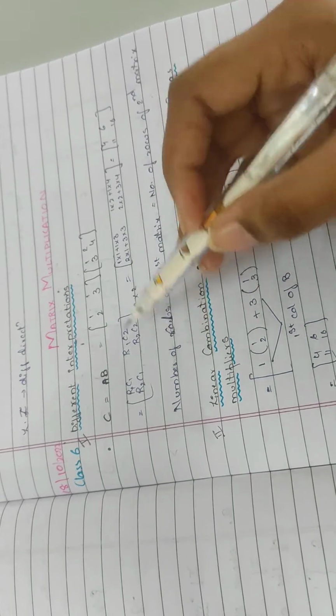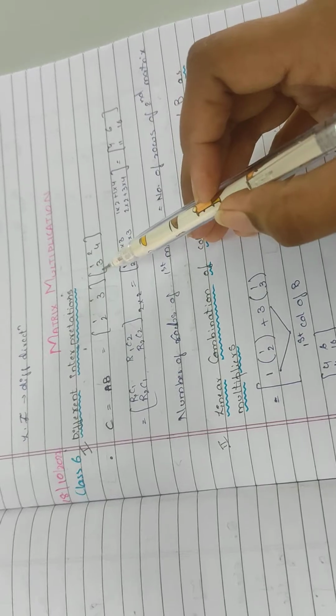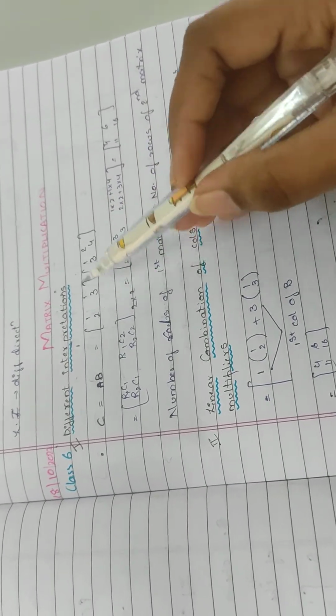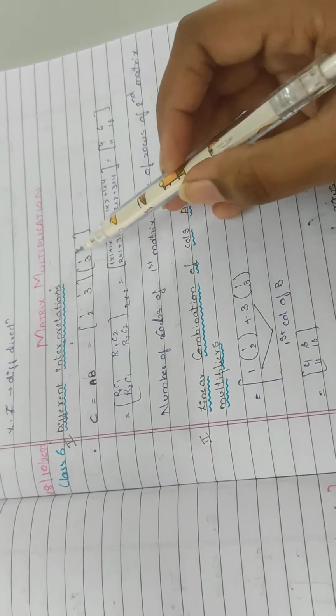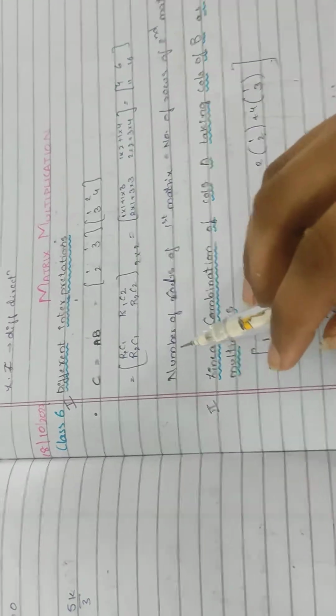First one is the normal row-column multiplication: 1 into 1 plus 1 into 3, and here 1 into 2 plus 1 into 4. This is how you write it, and 2 into 1 plus 2 into 3, 3 into 2 plus 3 into 4. That is the first method.